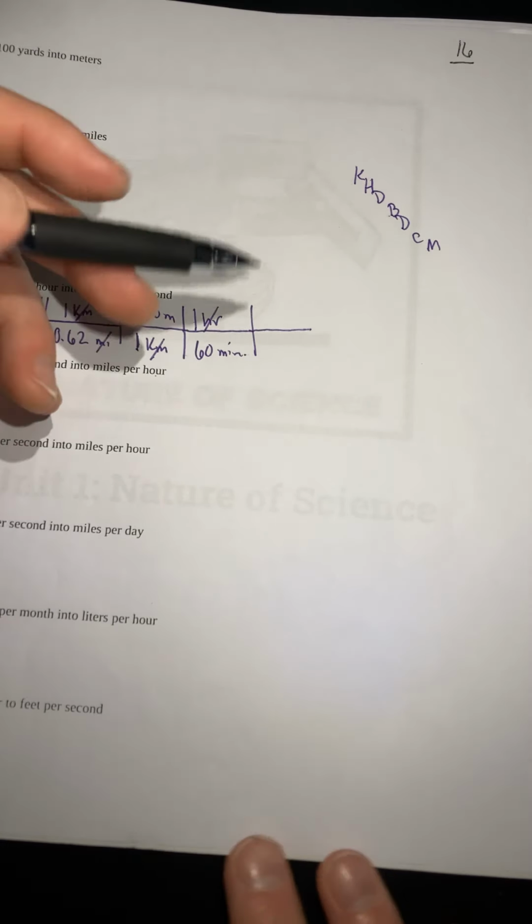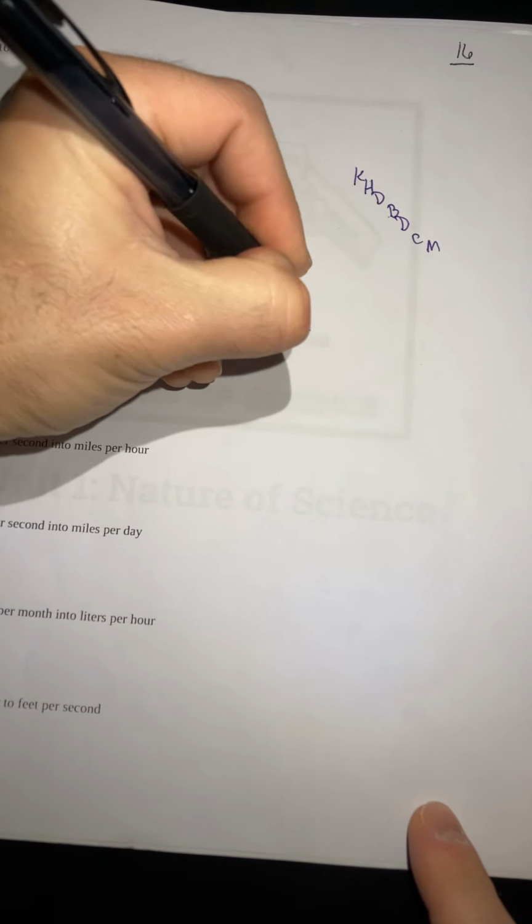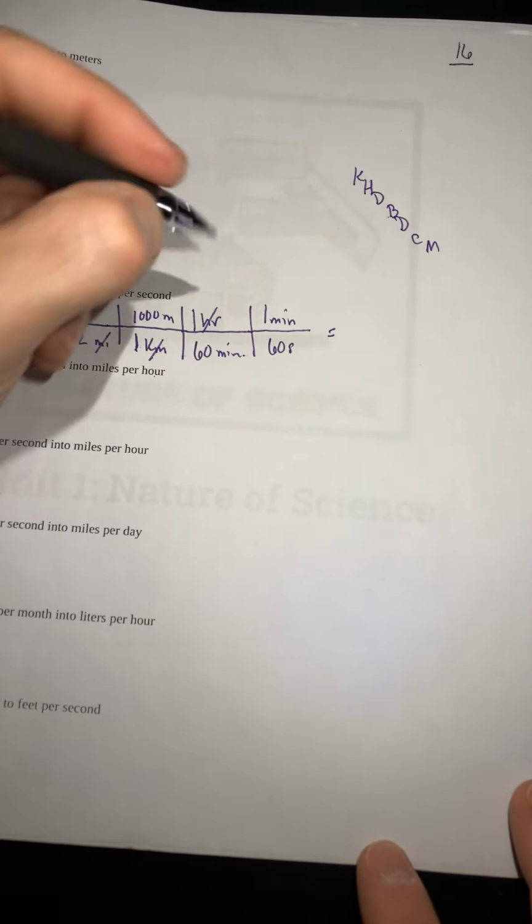So we have meters per minute right now, but we want meters per second. So we have one last conversion. We go from minutes to seconds. And what goes on top right here? Minutes. So 1 minute is equal to 60 seconds. And there we're done. So minutes cancels out and leaves you with meters per second, which is what we want.